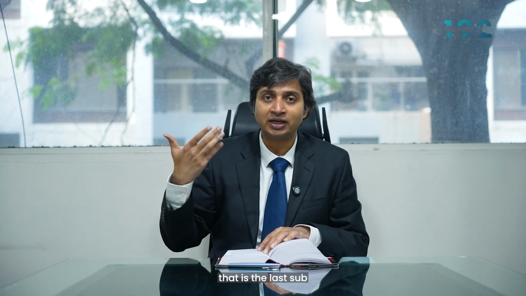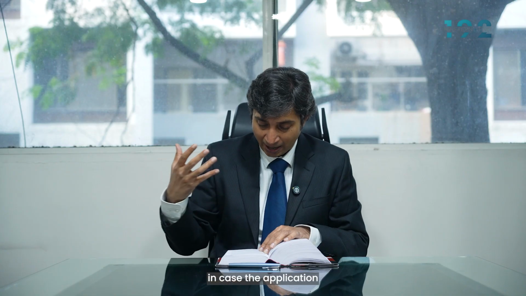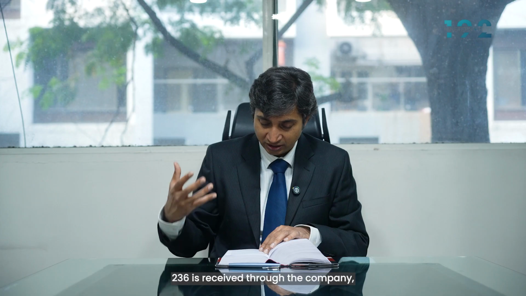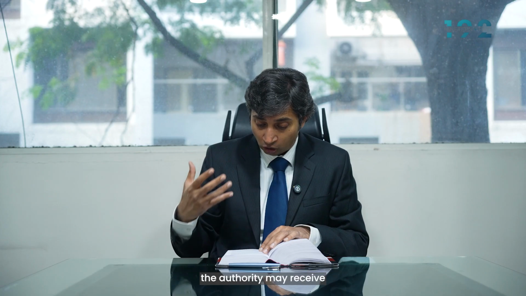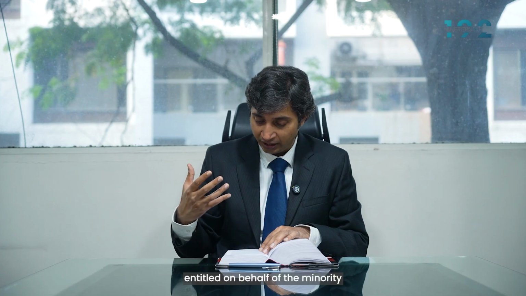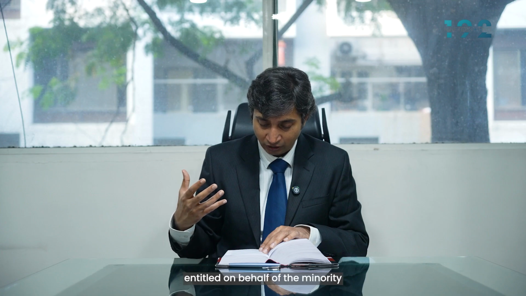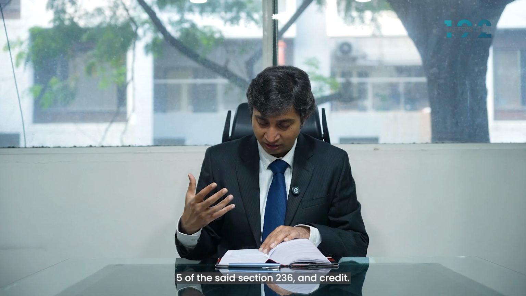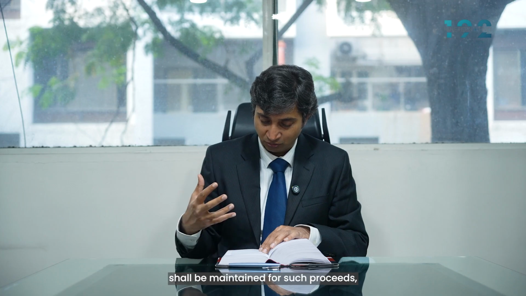Sub-rule 11A, that is the last sub-rule of rule 6, deals with the case where an application for the purchase of shares under section 236 is received through the company. The authority may receive the amount entitled on behalf of the minority shareholders from the company as per proceedings provided under sub-section 5 of the said section 236 and credit the amount to the fund, and a separate ledger account shall be maintained for such proceeds.